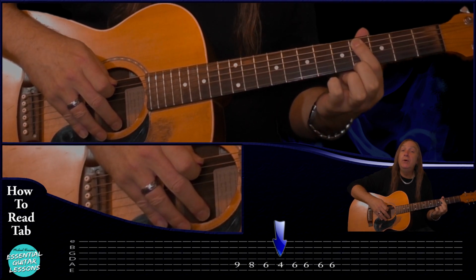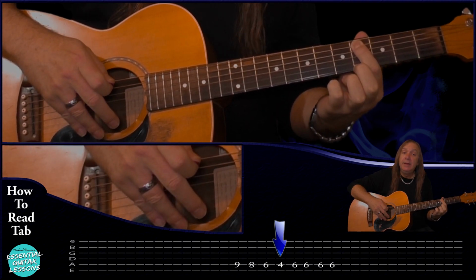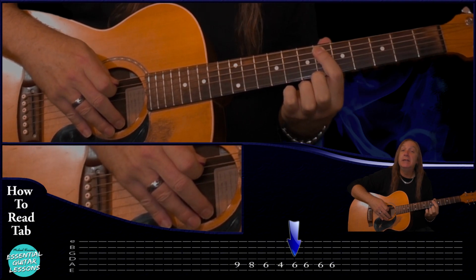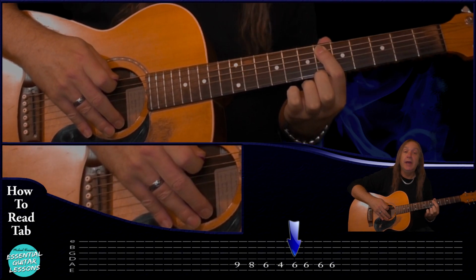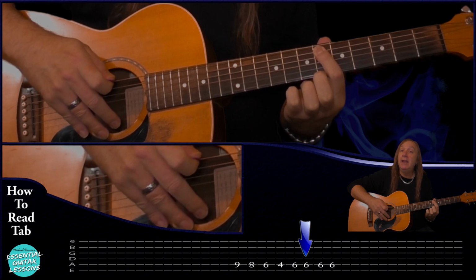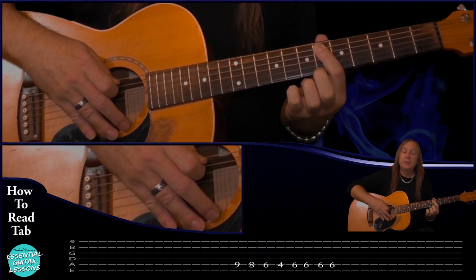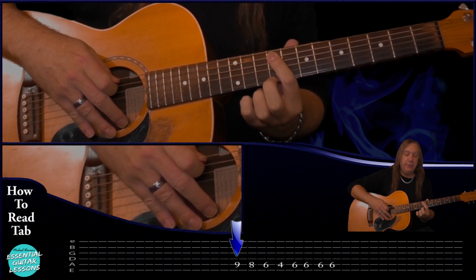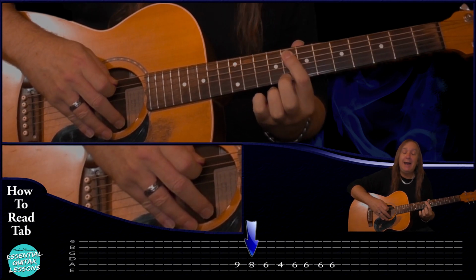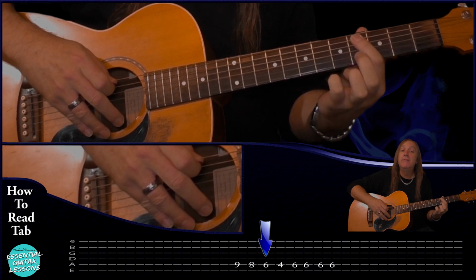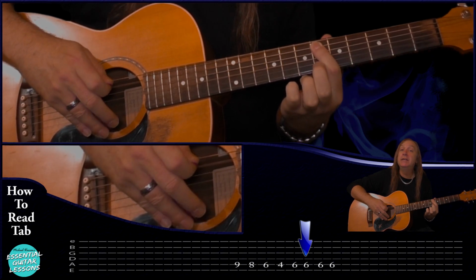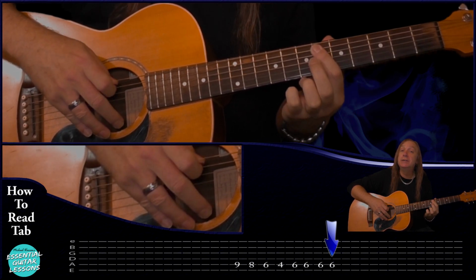Next number is a 4, so I play that. Now we move back to the 6 and it says play it 2 times, so I do that. And then another 2. So let's play that through slowly. We're going to start on the 9, 9, 8, 6, 4, 6, 6, 6, 6. And that's just the melody there for We Will Rock You.